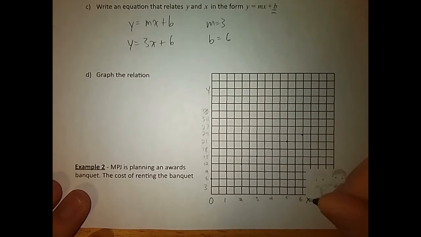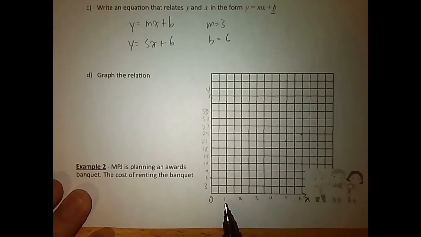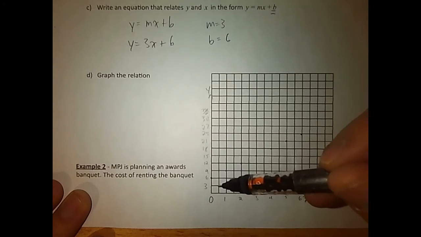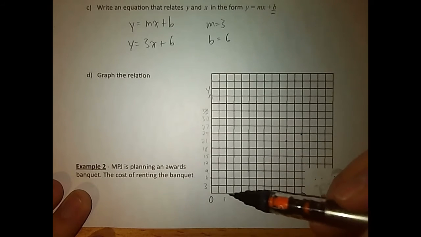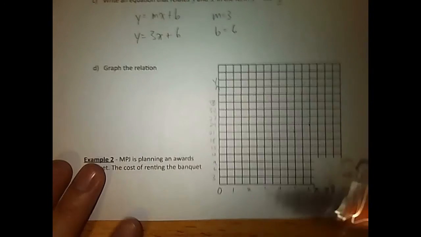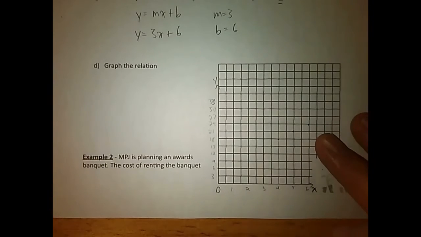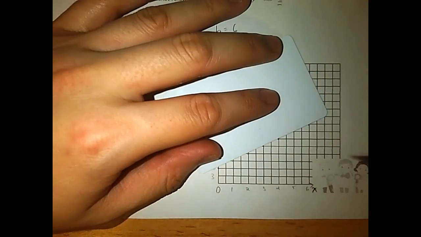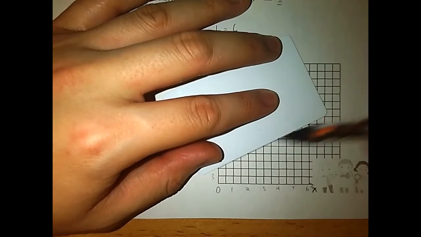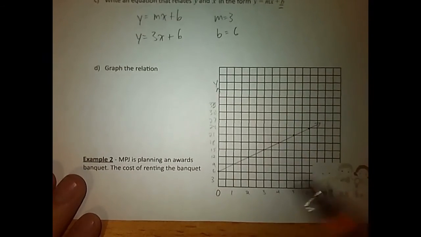We don't have any units or titles specifically, so I just put this is x and this is y. My x-axis went up by every other line is 1, and my y-axis went up by every line is 3. So then I put my points from my table of values, like 0, 6, and 1, 9. I put 0, 6, 1, 9, 2, 12, and so on. And then we just join these dots with a line, like that. So this is what our graph looks like.